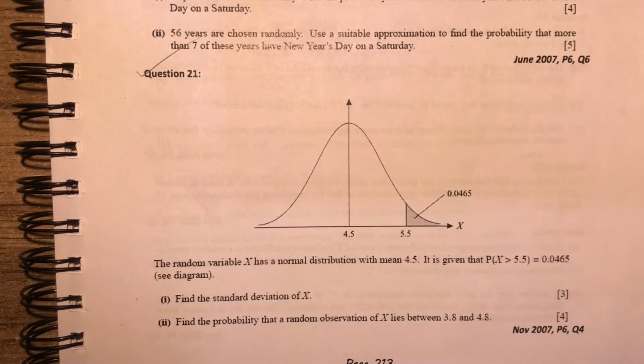Next question, question 21. The random variable x has a normal distribution with mean 4.5. It is given that the probability of x greater than 5.5 is equal to 0.0465. Find the standard deviation of x.